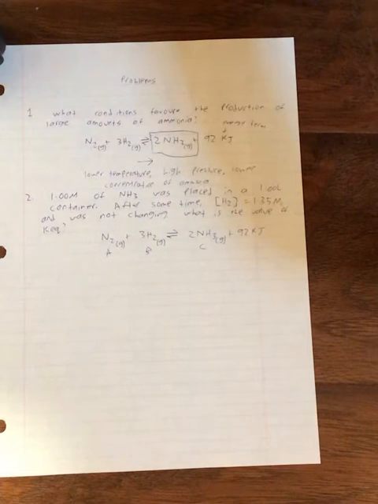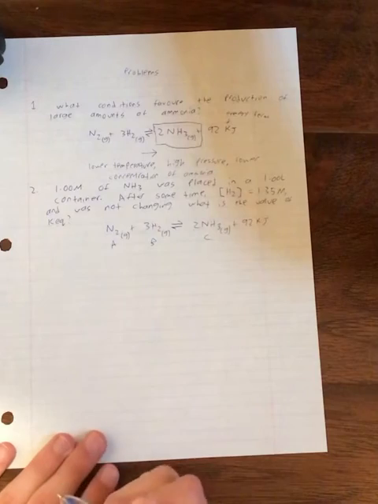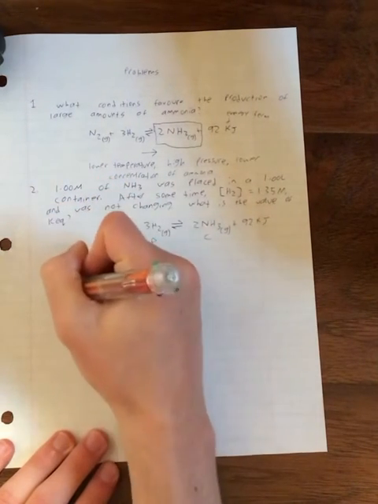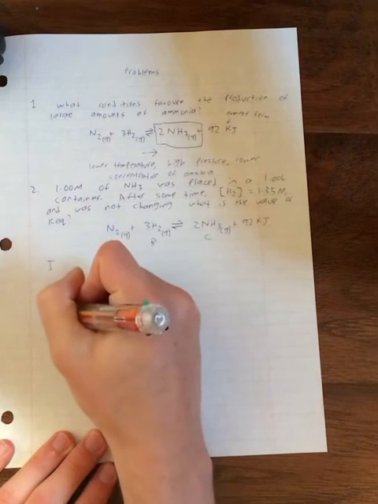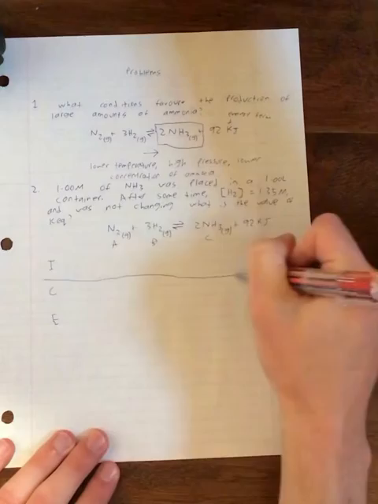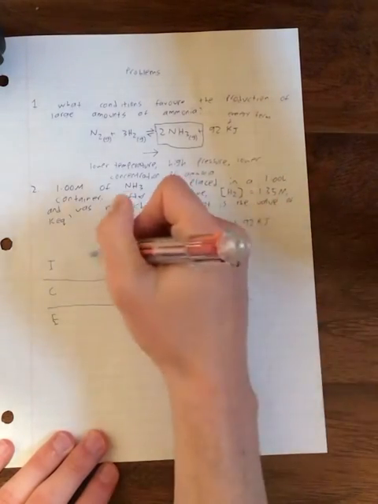So when we're dealing with these questions, we want to create something called an ICE table, which is initial concentration, the change in concentration, and the equilibrium concentration. So let's just draw that right there. And then we would write down each species.